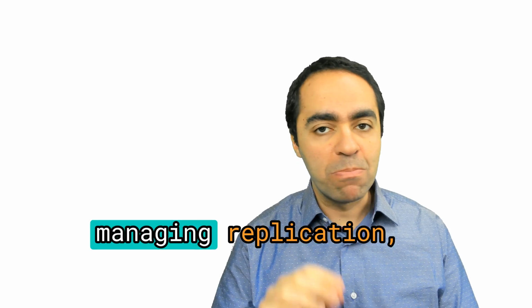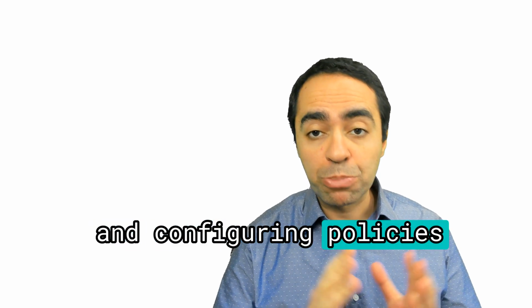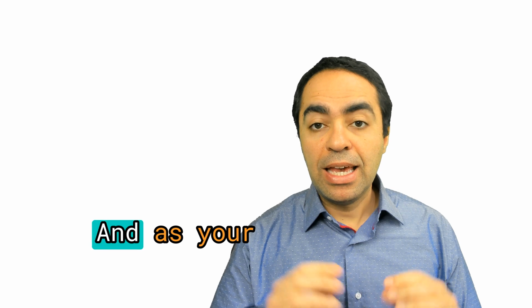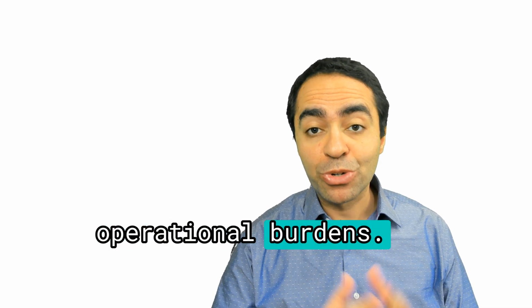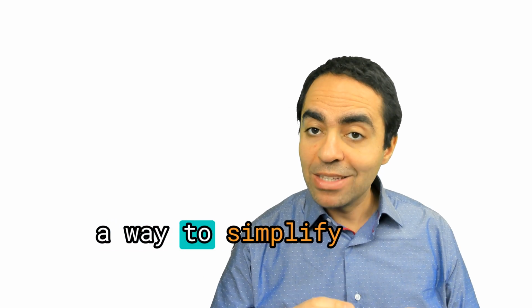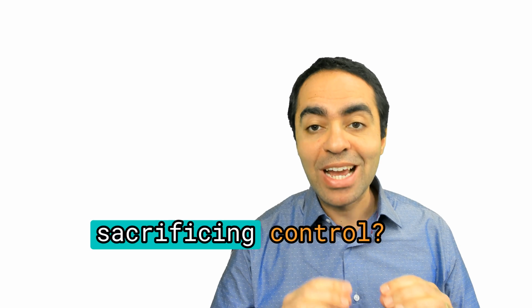Setting up clusters, managing your application, and configuring policies can be a headache. And as your infrastructure scales, so do the costs and operational burdens. What if there was a way to simplify security without sacrificing control?